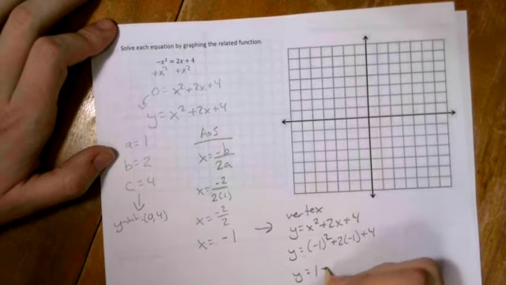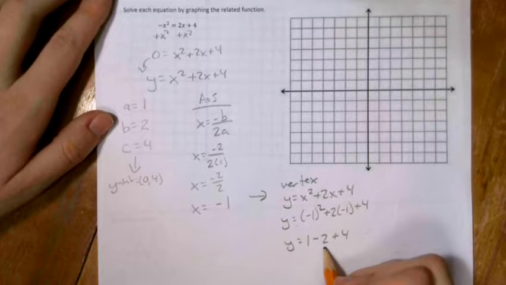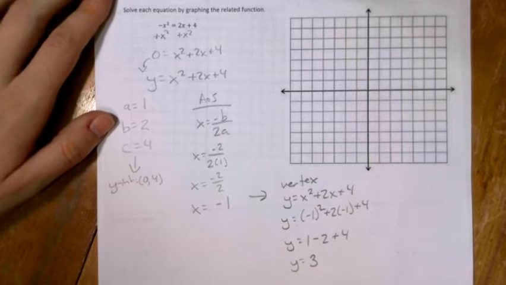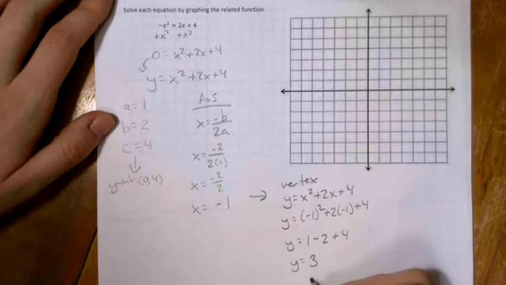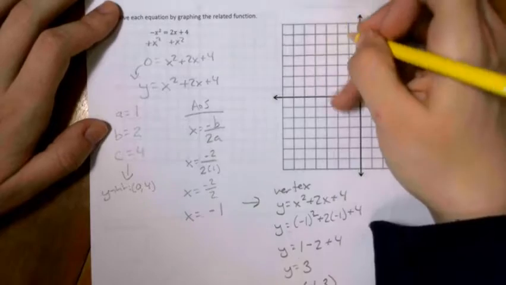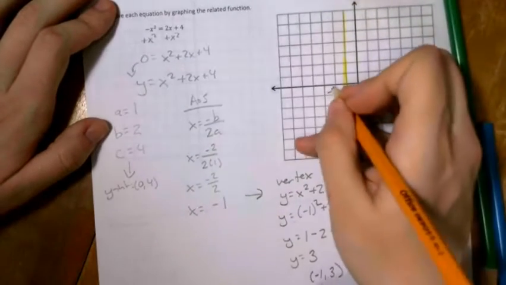So we have 1 minus 2 plus 4. 1 minus 2 is negative 1, plus 4 is 3. So y equals 3. So my vertex point is then negative 1, 3. So my axis of symmetry, I'm going to draw on here at my negative 1 position, because I'm going to count by 2's.